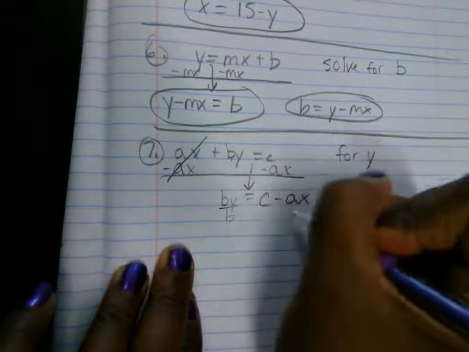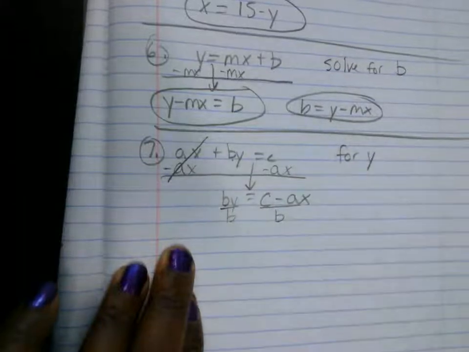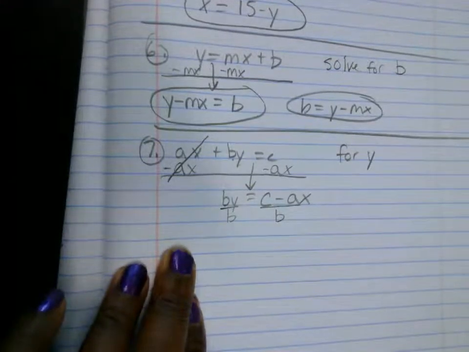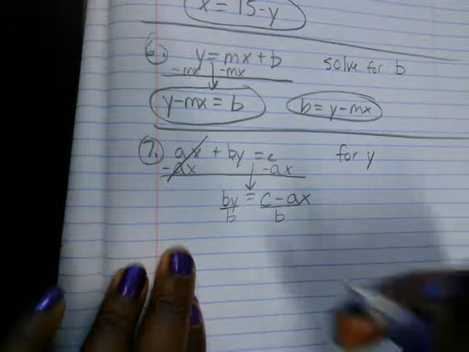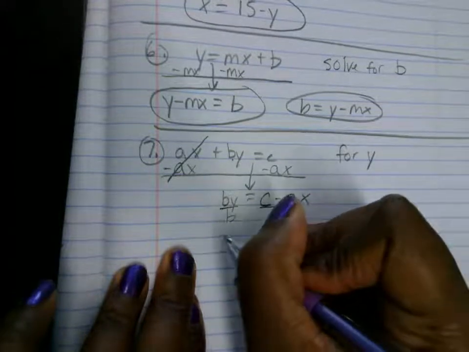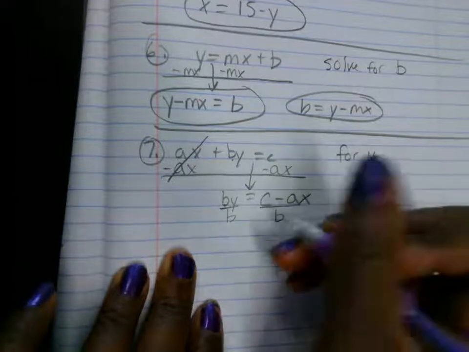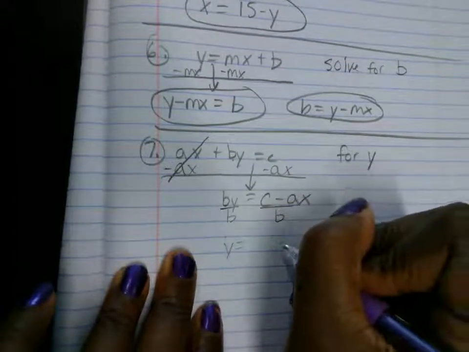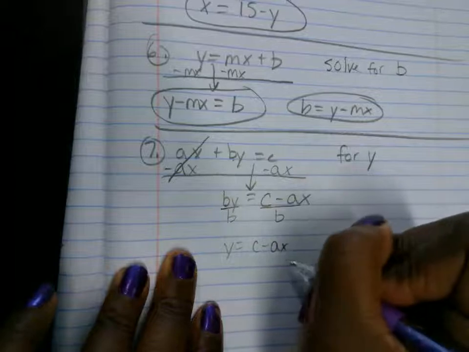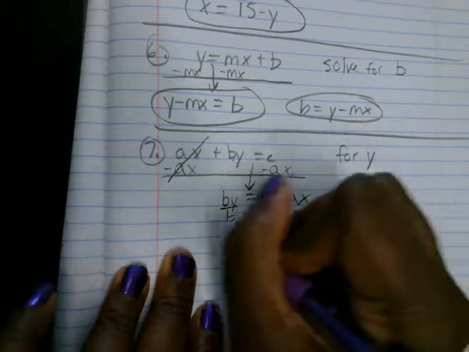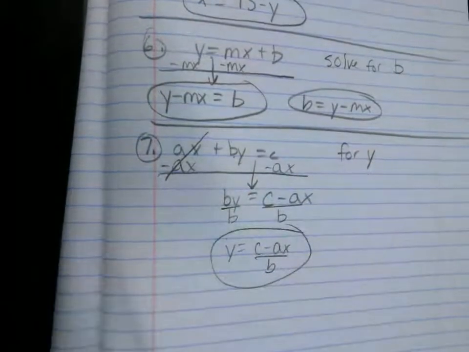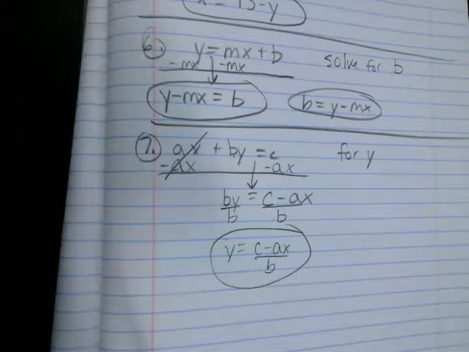Divide both sides by B. Okay. So now, Allison, what's going to be our answer here? Y equals C minus AX divided by B. Very good. Did you understand that one? Okay.